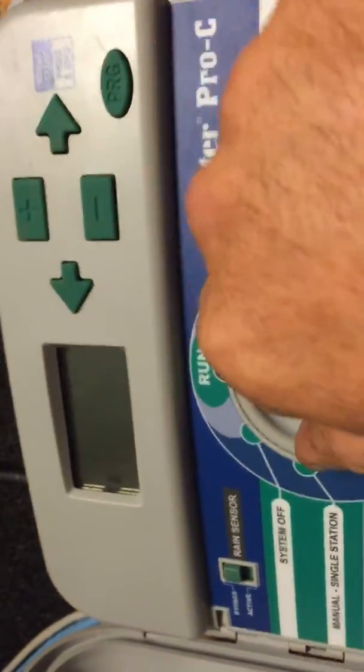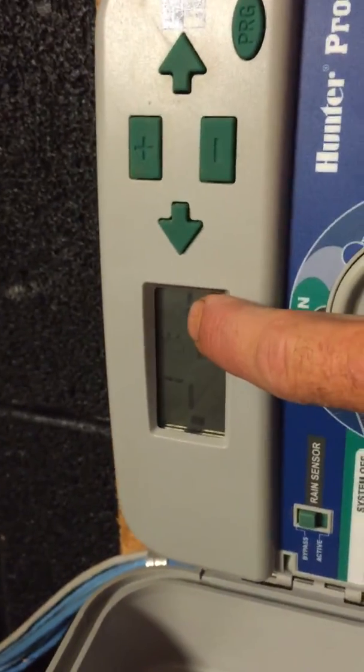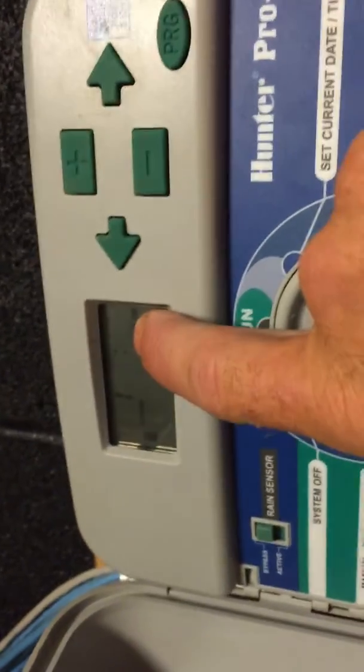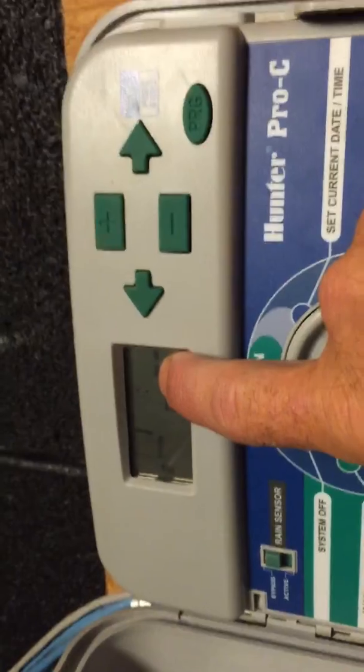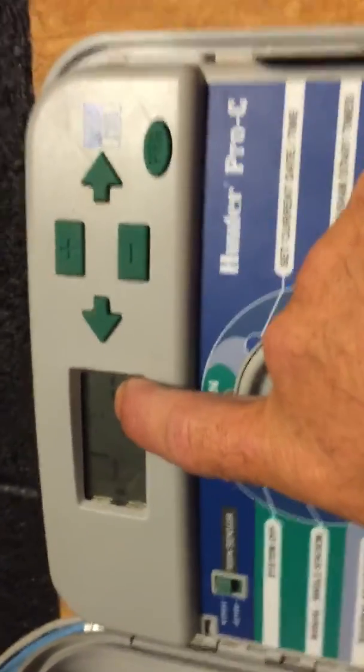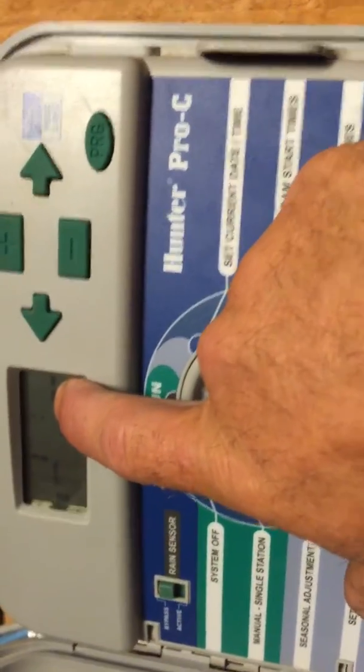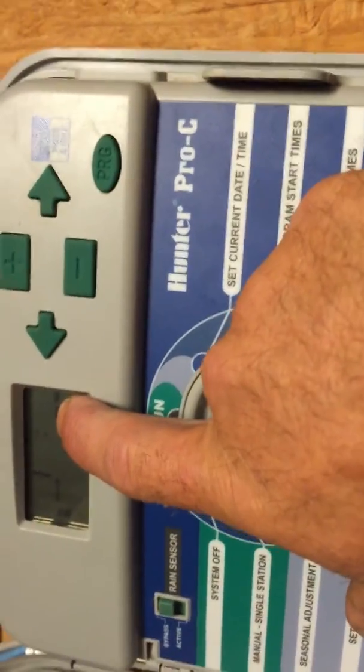When you go over to the station zone and the run time, it diminished it by 50% and took it to 15 minutes. So you don't have to adjust your minutes when you use seasonal adjust. If you're getting heavy rainfalls in the spring and the fall, you can kick it down to 50 or 60%, and you can leave your run times alone.